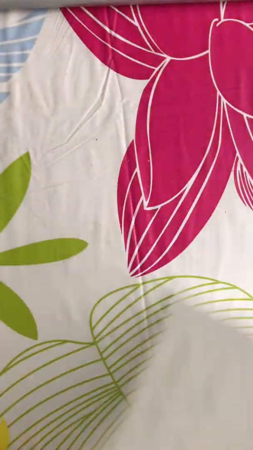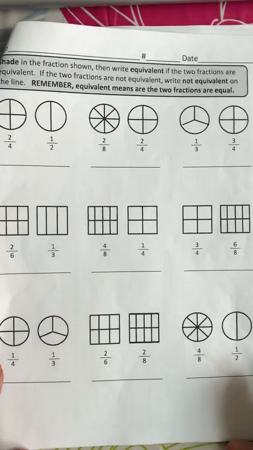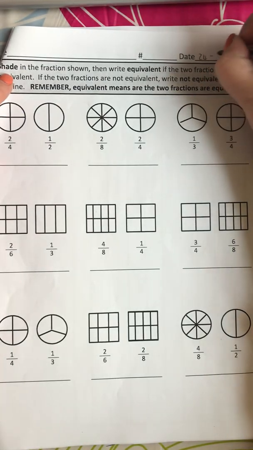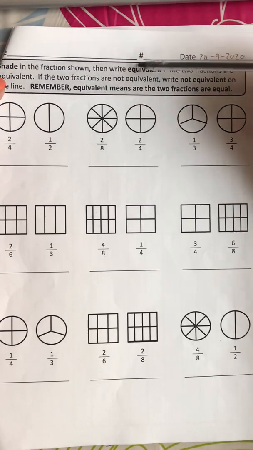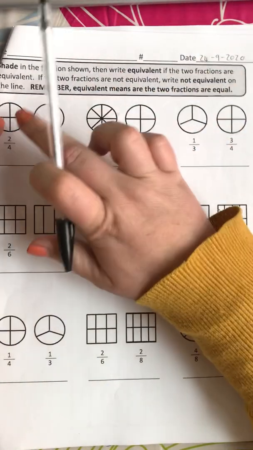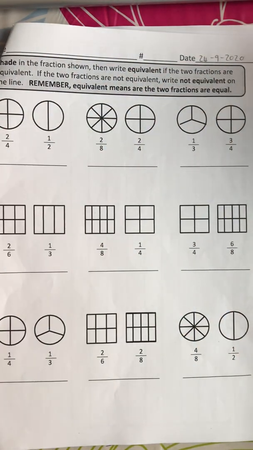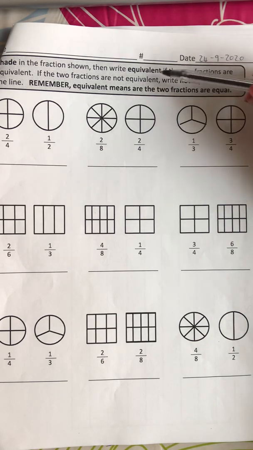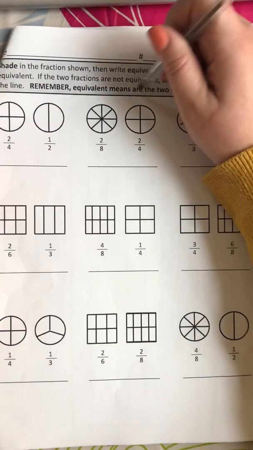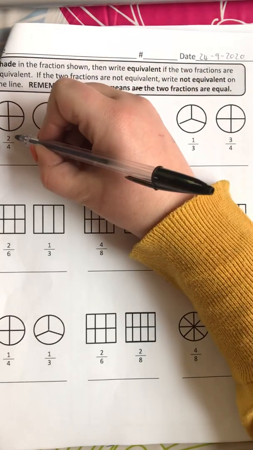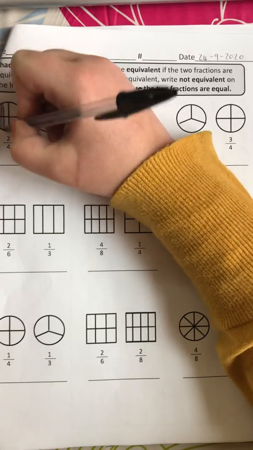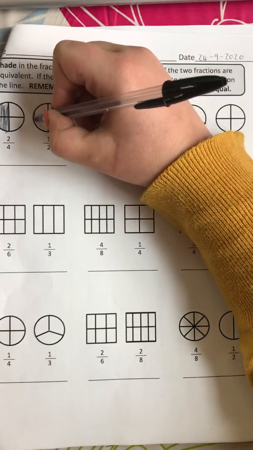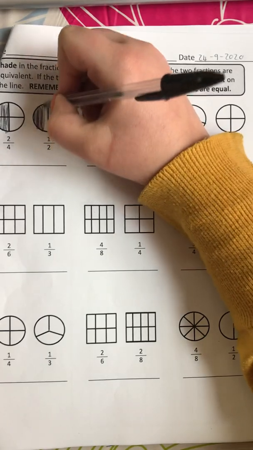Then on the second page, you are going to write the date, 24-9-2020. Now they say, shade in the fractions shown, then write equivalent if the 2 fractions are equivalent, and if they are not, write not equivalent. Remember, equivalent means the 2 fractions are equal. So you are going to shade 2 out of 4, all right? 2 of these need shading. And now I need to shade 1 out of 2. So 1 of these needs shading.